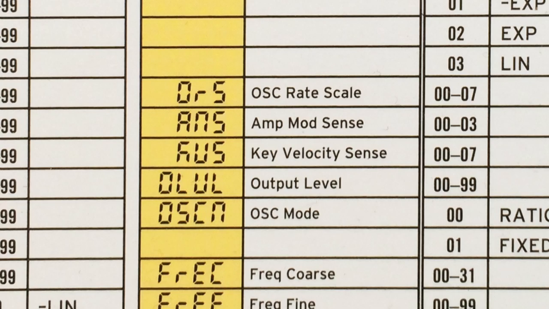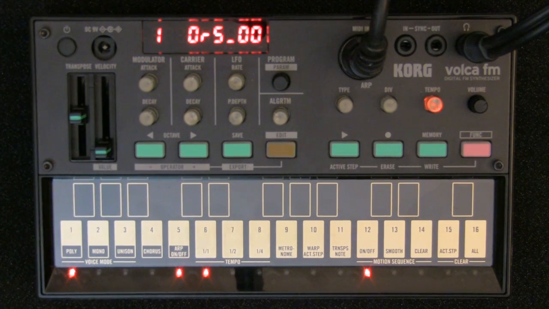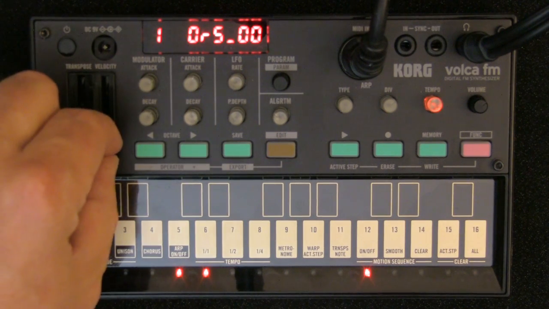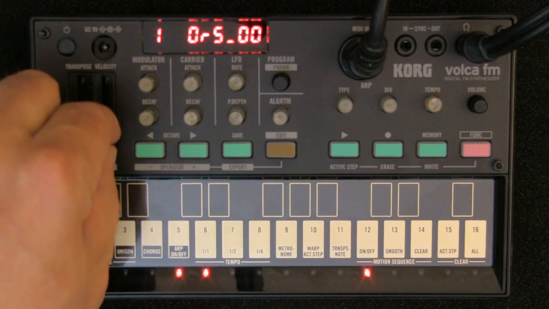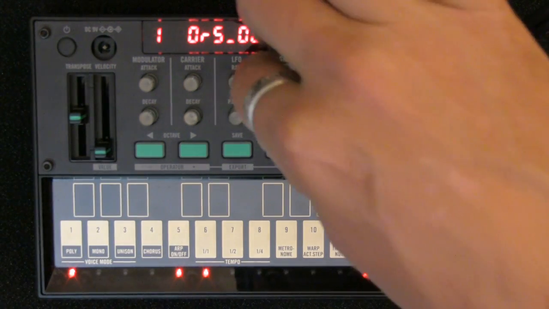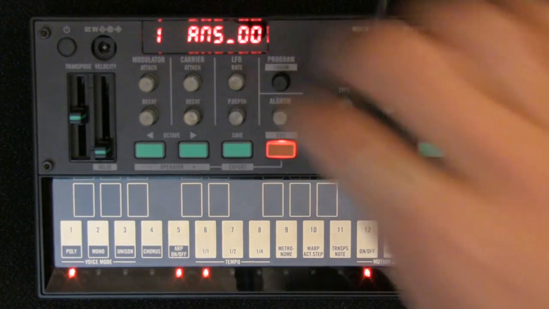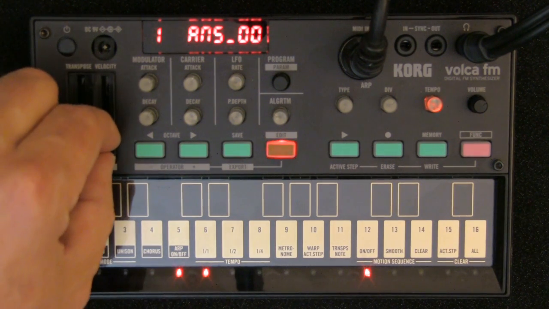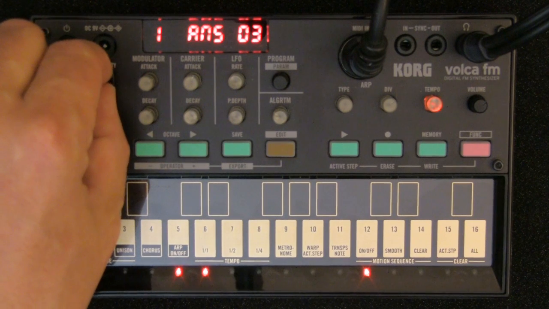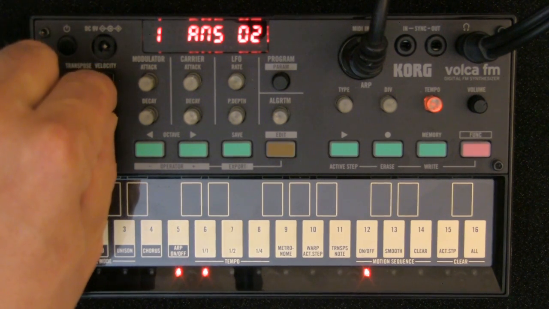Then we get to oscillator rate scale. Let's listen to what it does. What it sounds like it's doing is it's taking away the release. It's affecting the envelope in some way. Next, we have the amp modulation sense. And since we don't have any modulation happening, I'm not entirely sure what this is doing either. Although it does change the sound.